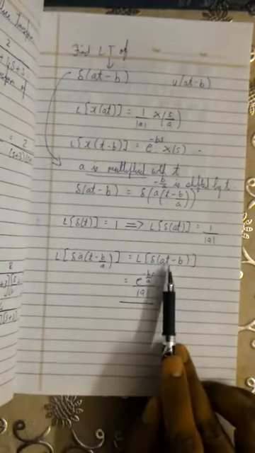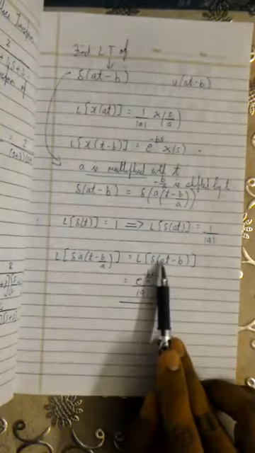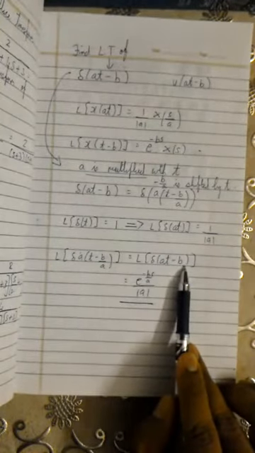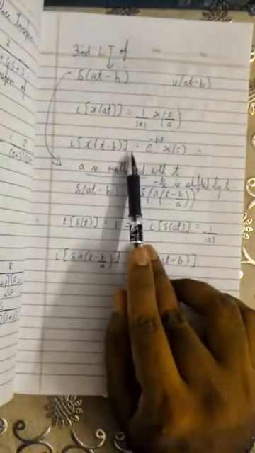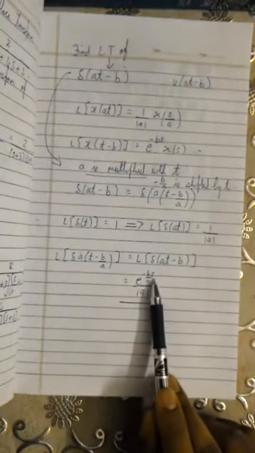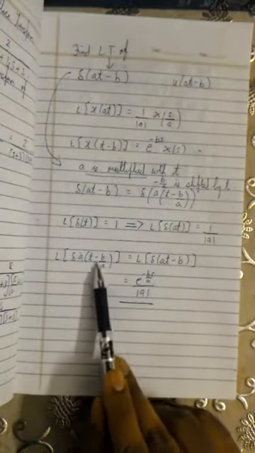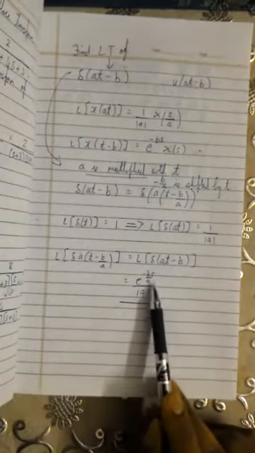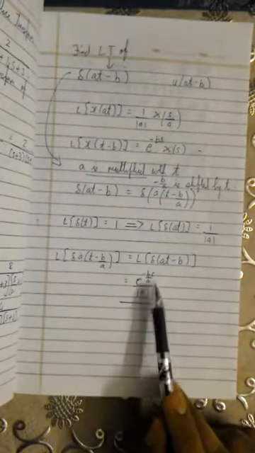This is nothing but your given question itself, the Laplace transform of delta of at minus b. As per the time shifting property, we multiply this with e raised to minus b by a times s, because minus b by a is your time shifting factor. So it will become e raised to minus b by a s, divided by mod a. Okay, this is how we do this problem.